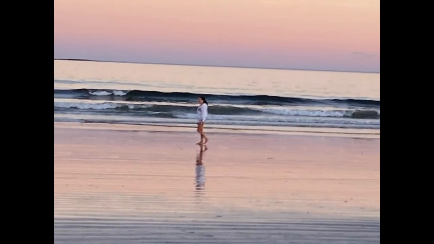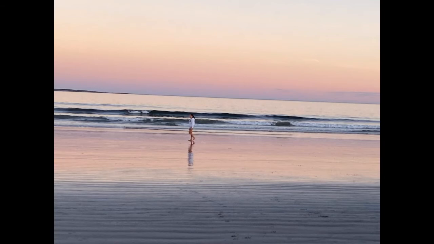And then finally, what I want to zoom in on is this person. I notice that this person is by themselves. I notice that they are barefoot and that they are just walking on the beach. So I'm going to say a person was walking, and you know what?